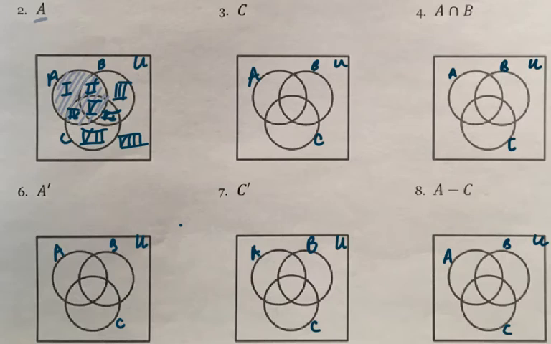Now let's shade set C. Again, that's just going to be everything that's contained in the circle labeled C. So we do have some of those overlapping sections, including 4, 5, 6, and 7 as our labeled regions. Let's do A complement next. A complement is everything in the universal set that is not in A. So that's pretty much everything in the box except the circle that is A. So let's shade that.